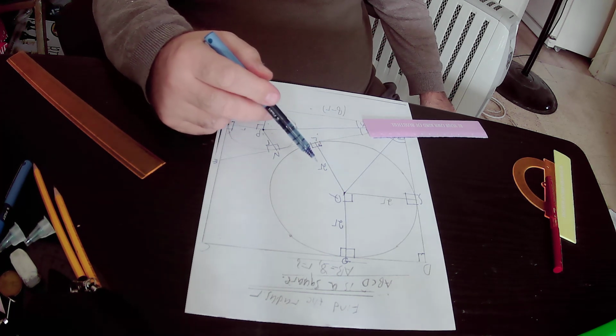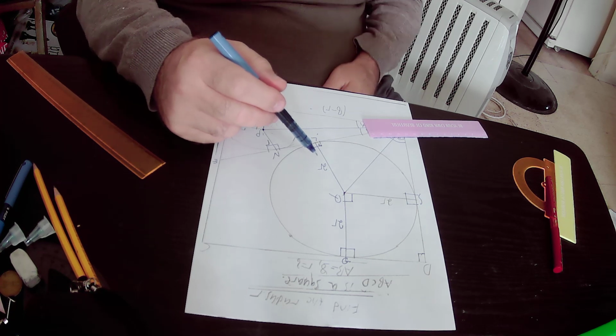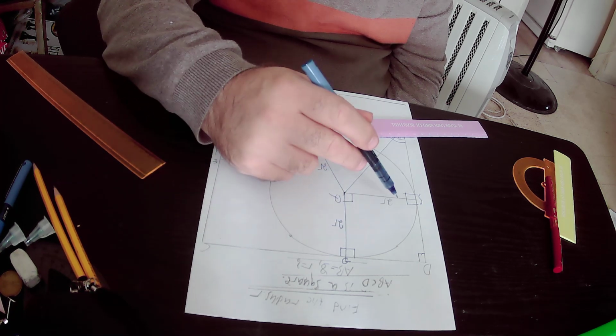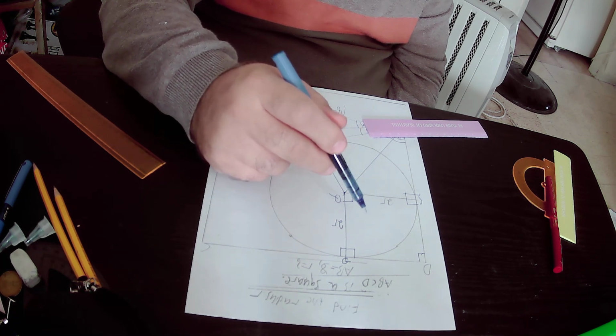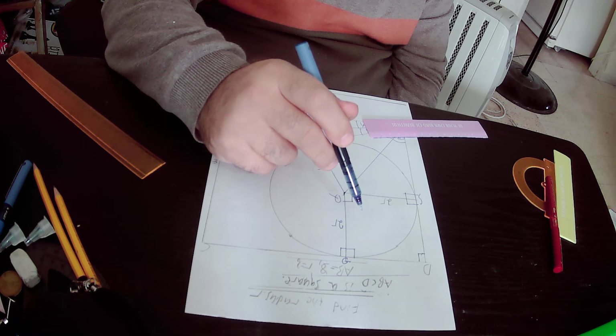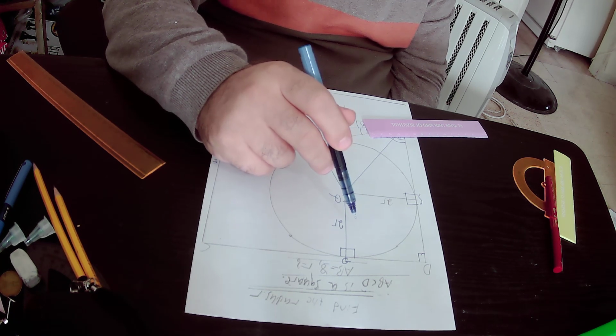So we found that quadrilateral DGQS has four right angles, and any quadrilateral that has four right angles must be at least a rectangle.